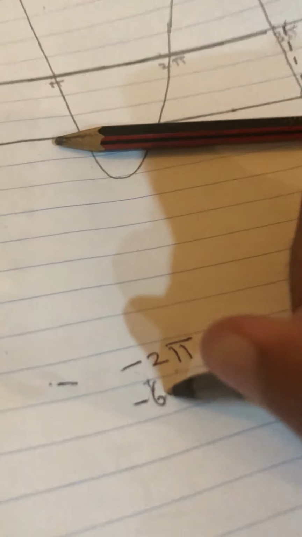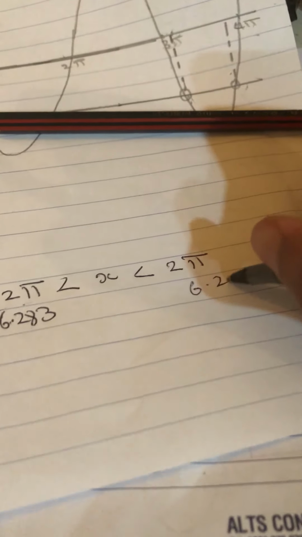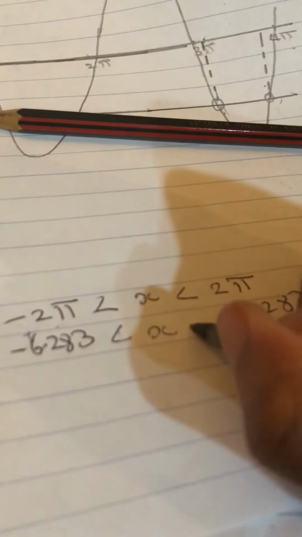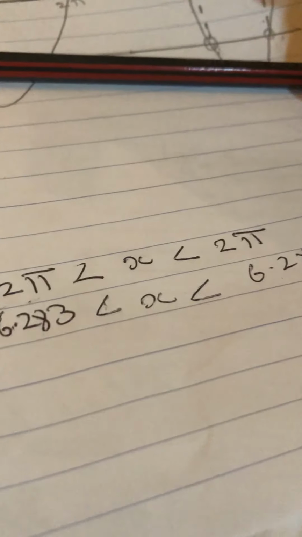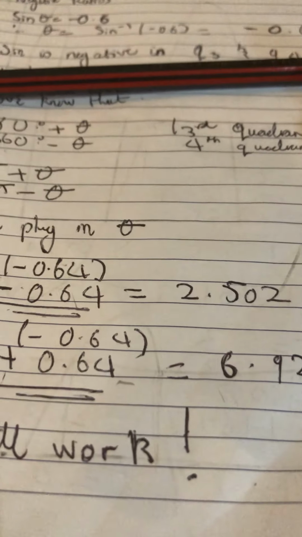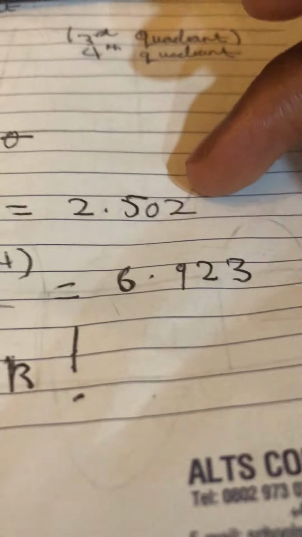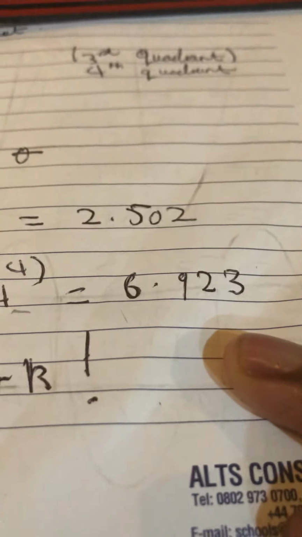So negative 6.283, and we know this is obviously going to be 6.283. So in order to keep up with this, any answer that you get following what I had done earlier, for example, using the calculator, you find these 2 points, 2.502 and 6.923. You would immediately know that only one of them falls under the interval, which is 2.502, because 6.923 is greater than 6.283, which doesn't work with this.